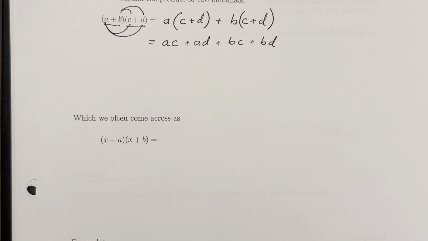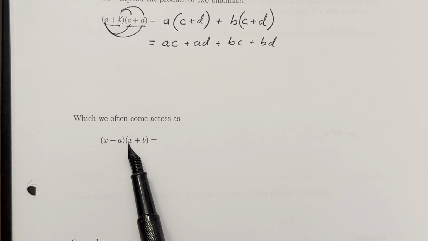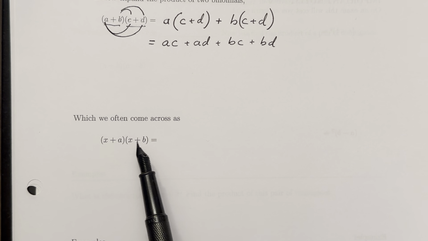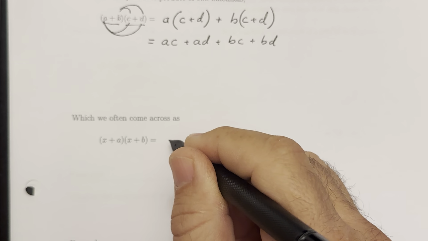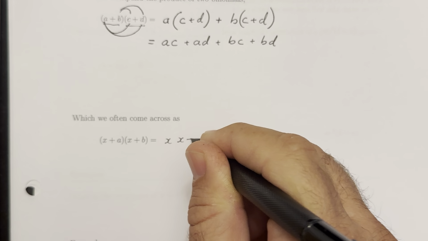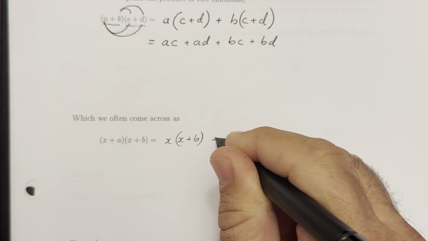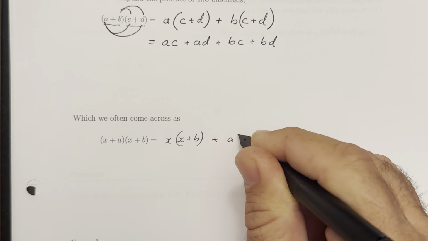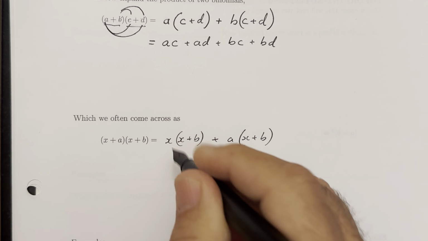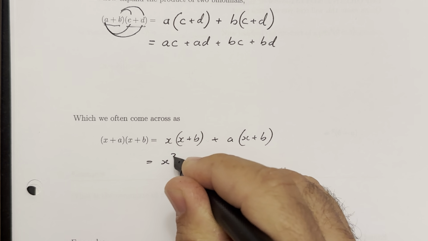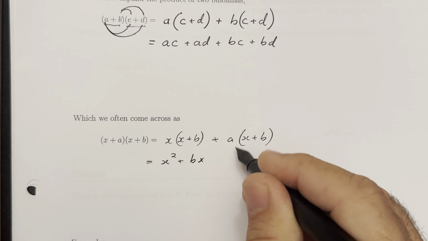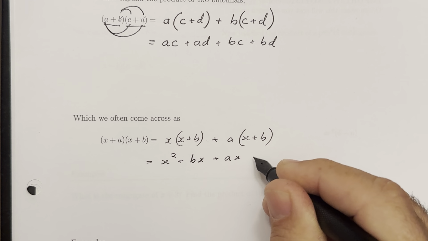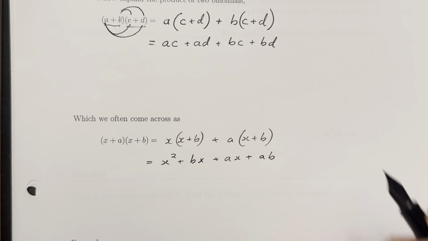Now, more often the binomials we'll come across will be where x is one of the terms inside. So we have x plus a, and then we have x plus b. Using the same steps that we did before, we have x times x plus b, and then we have a times x plus b. And then we go through here, x times x, x squared, and then we've got b times x is the next one up, and then we have here plus ax plus ab.